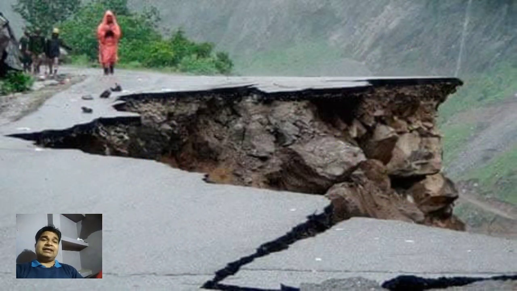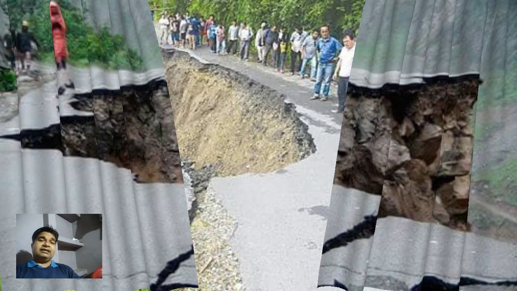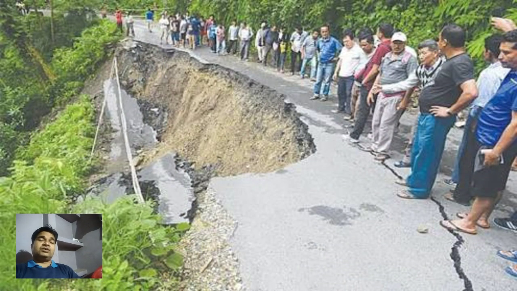So how do these landslides occur? When a big rock breaks into small pieces and goes down a slope, it is a landslide. You can see in the picture one road has broken. So this type of feature is known as a landslide. Now you see another example. Here some people are standing and the road has broken from the middle.